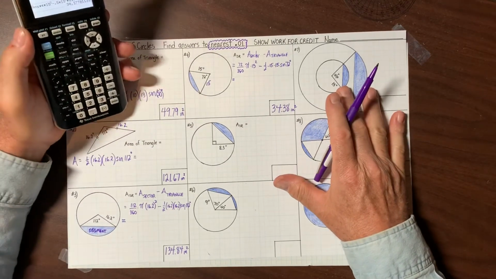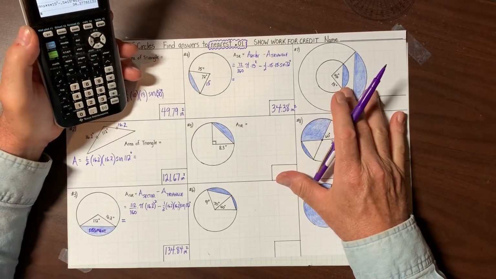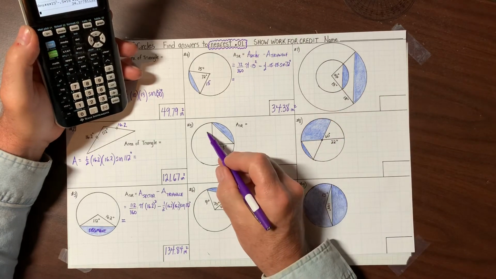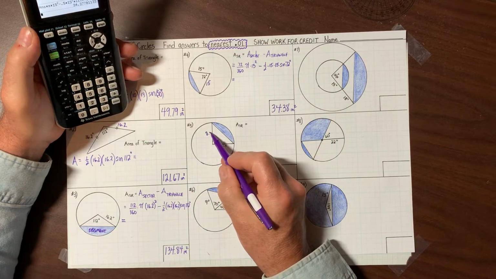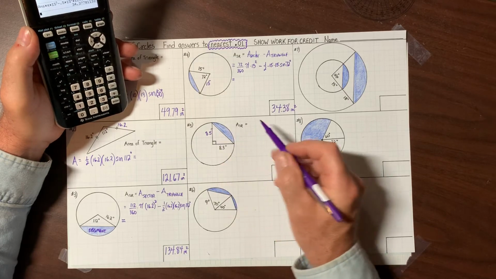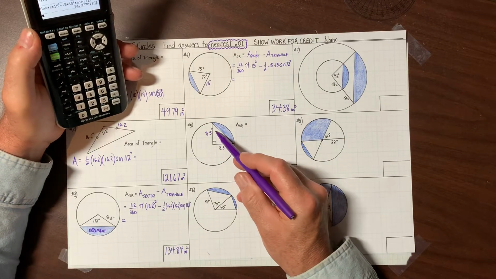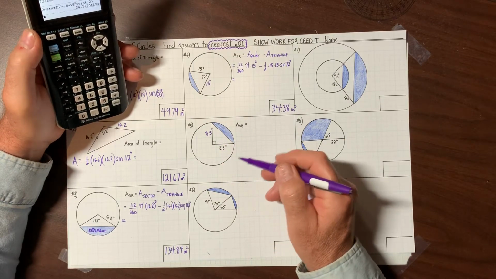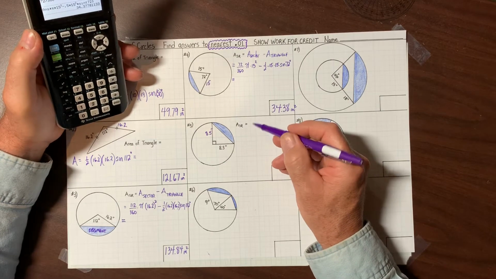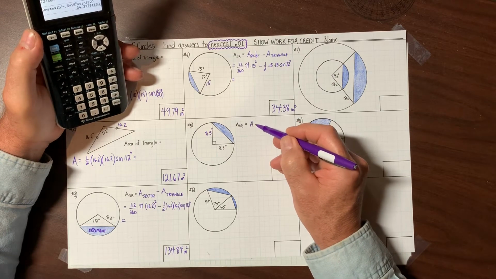All right. Problem number 5, we have another segment, and it's a 90-degree segment. So the area of the shaded region is going to be the area of the sector.